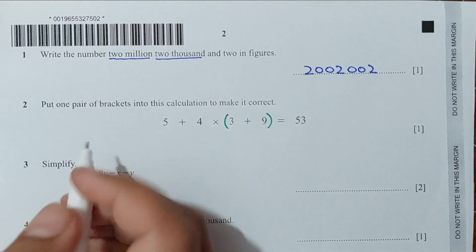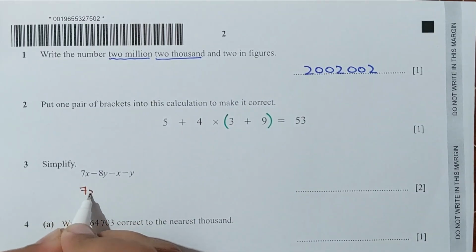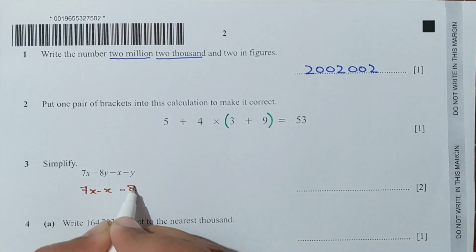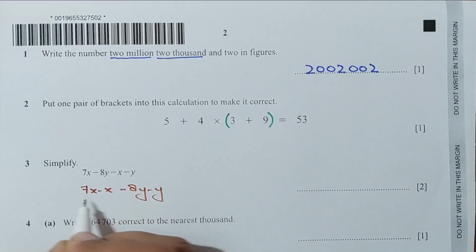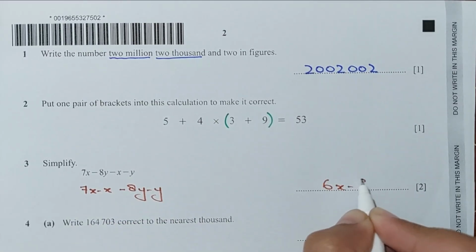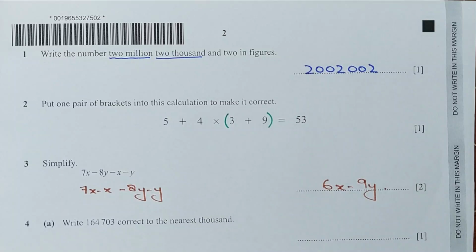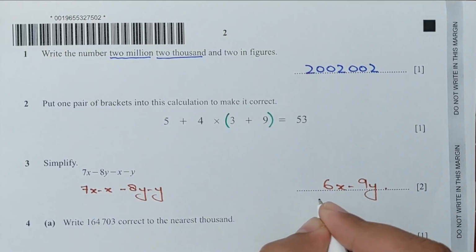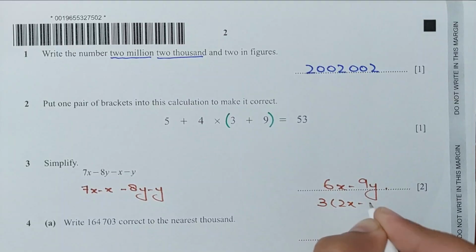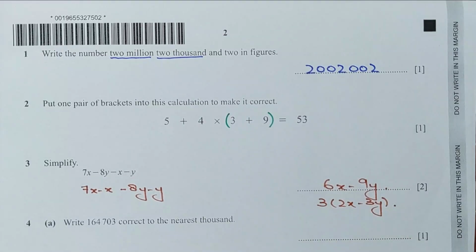Question number 3, simplify. The x terms: 7x minus x, and minus 8y minus y. So this is 6x minus 9y. Or if you simplify further, you can take 3 common: 3 times 2 is 6 and 3 times 3 is 9. This is also correct.